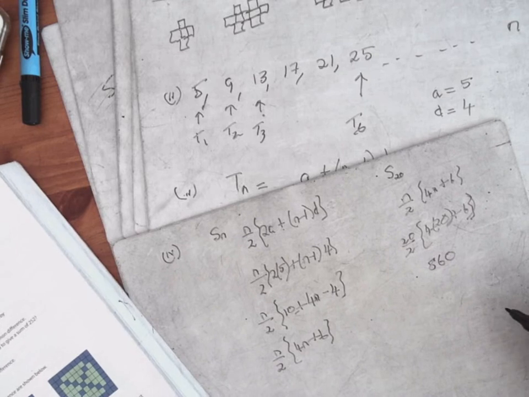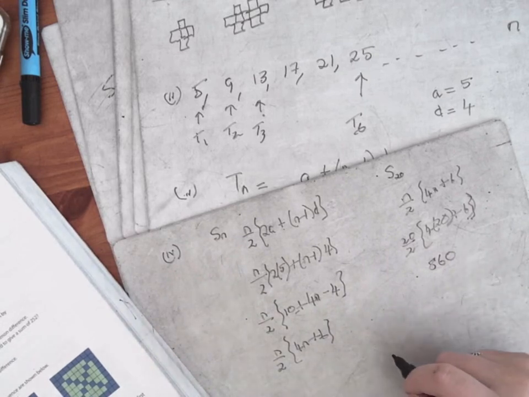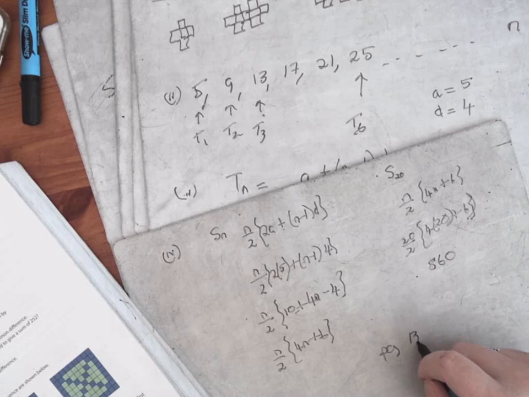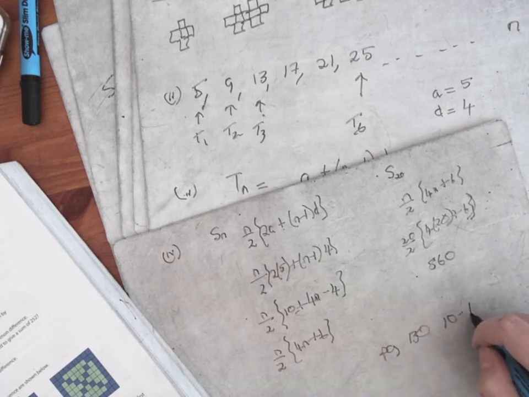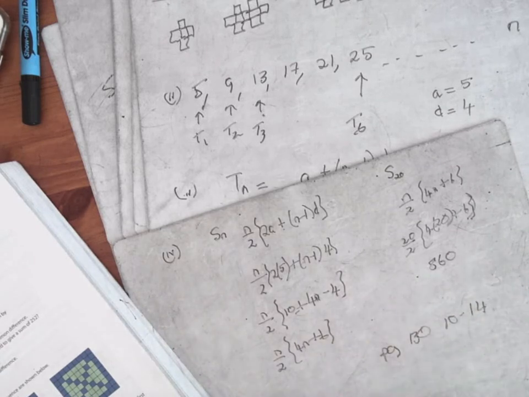Right, homework is page 130. I do 10 to 14, please. So page 130, 10 to 14.